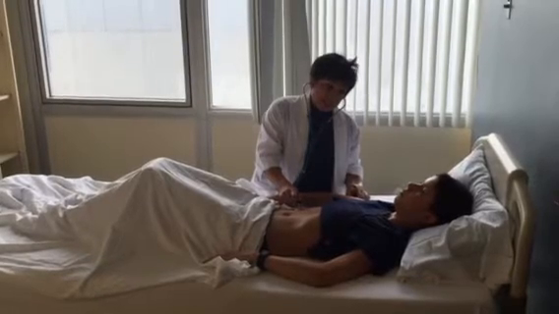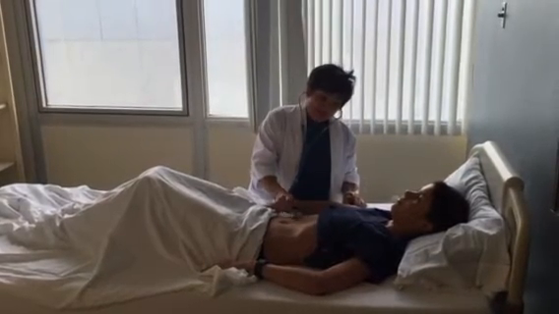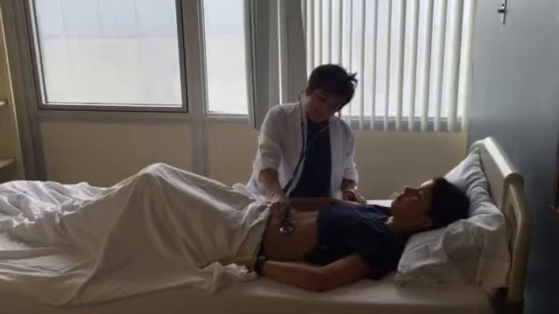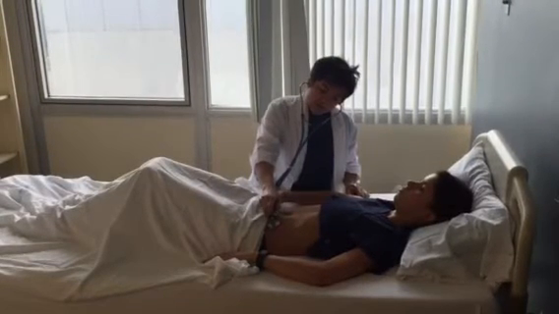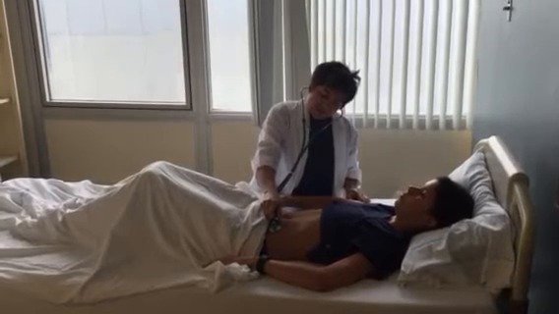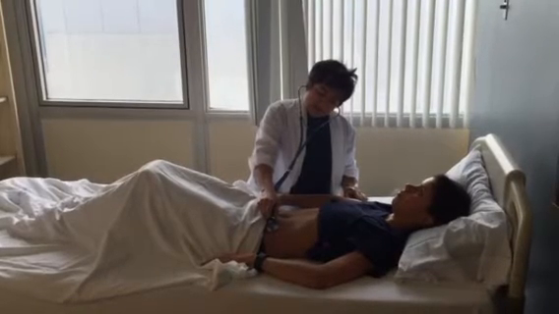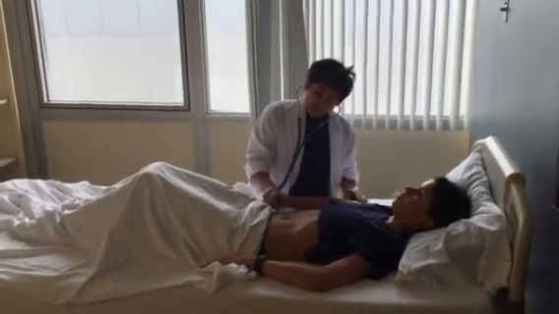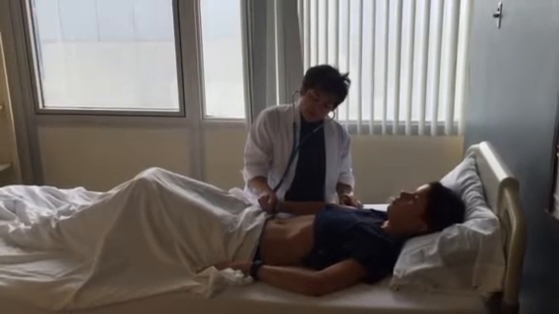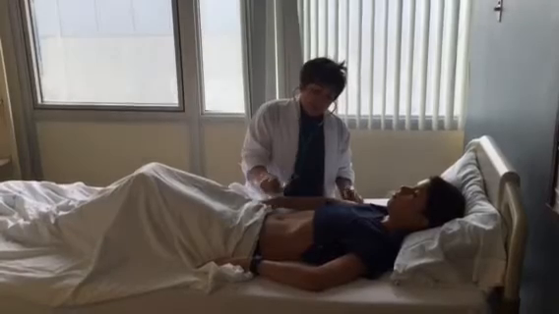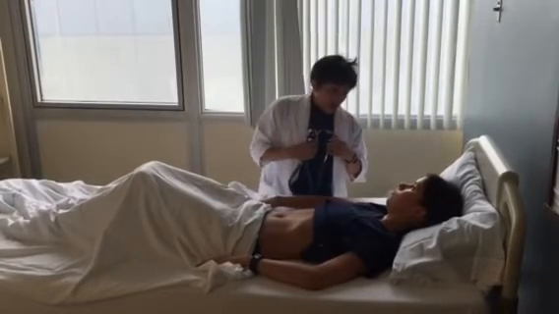And I'm hearing some gurgling and tinkling sounds, which are normal. Left upper quadrant. Left lower quadrant and right lower quadrant. So I'm hearing active bowel sounds in all 4 quadrants.